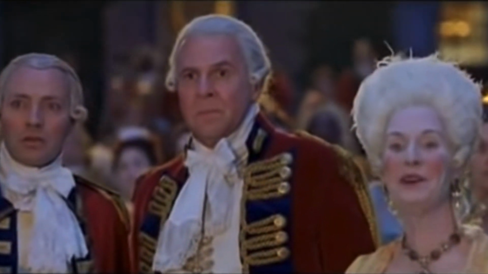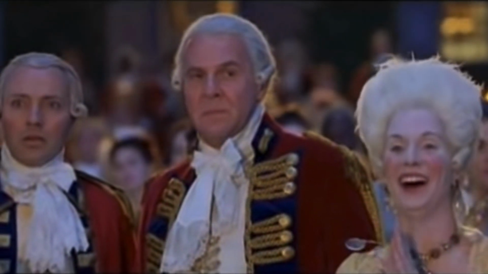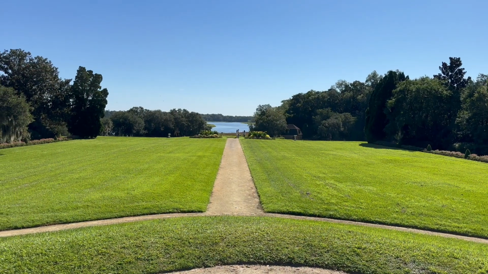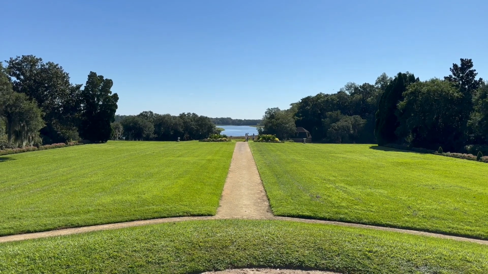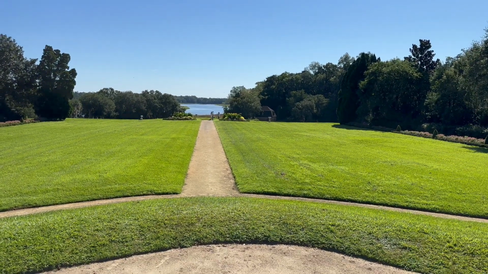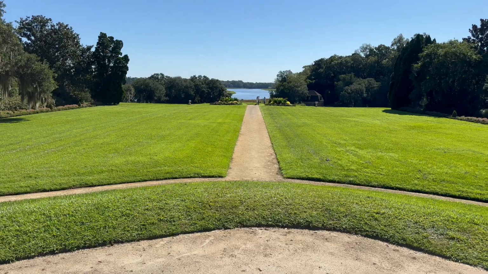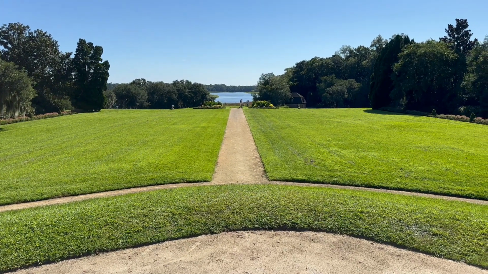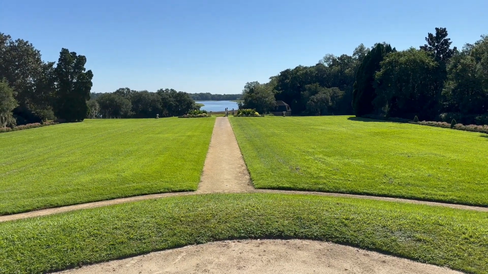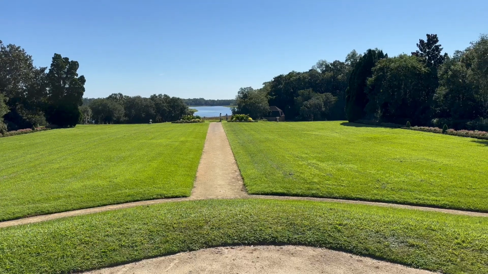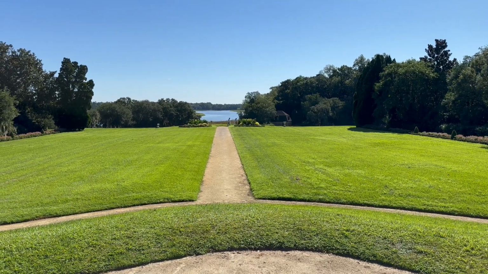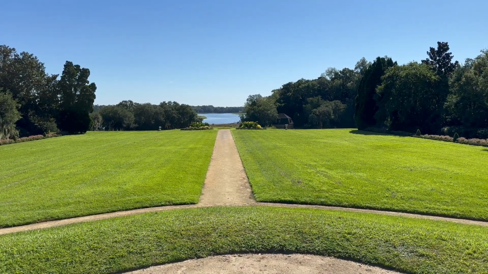Oh, fireworks, lovely. So pretty cool. But I don't know exactly how they did that in the movie, but I think they may have made it look CGI-ish. I don't really know, but this is the location here.